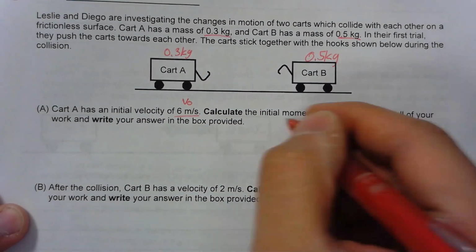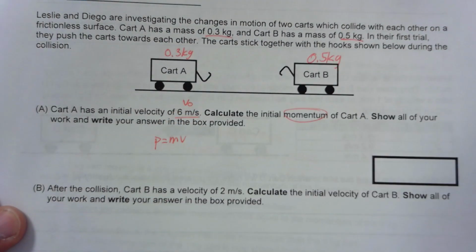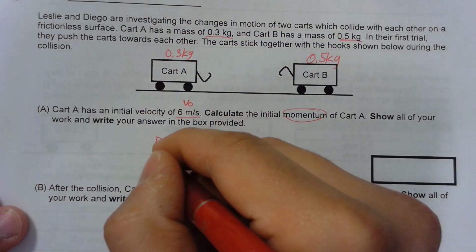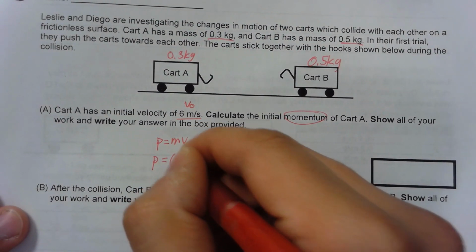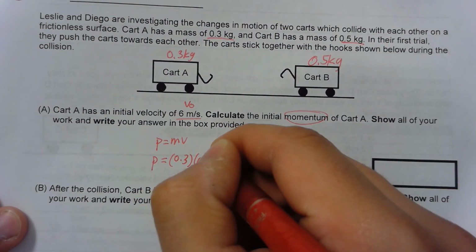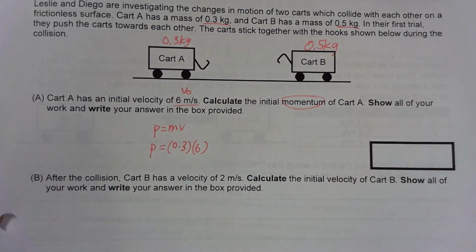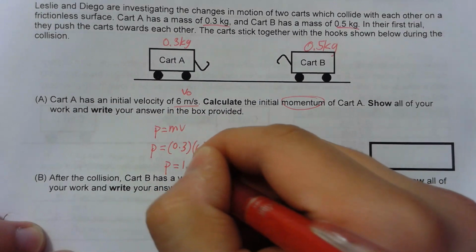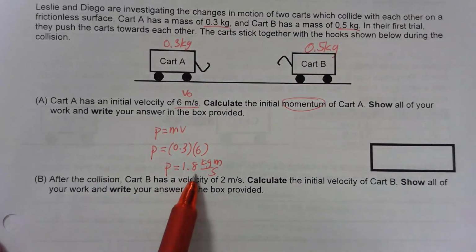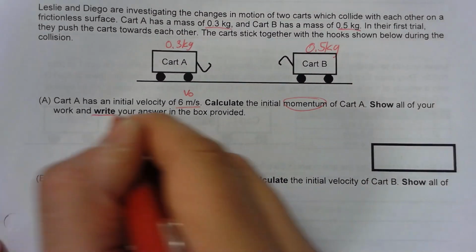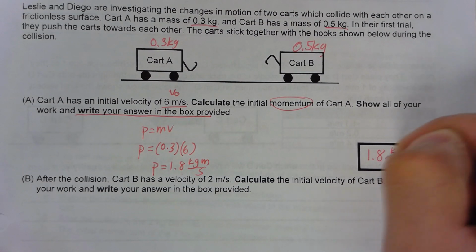Let's find the initial momentum of cart A. So p equals mv. The mass of cart A is 0.3. Its velocity is 6. 0.3 times 6. That just gives me a momentum of 1.8 kilogram meters per second. Now, you need to write this in the box. Write your answer in the box. So 1.8 kilogram meters per second.